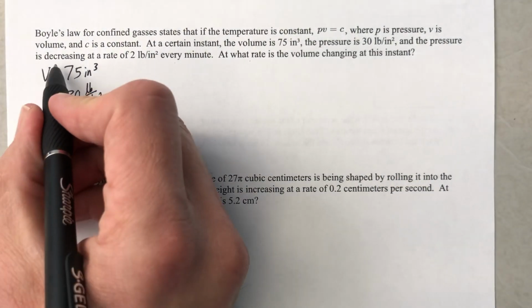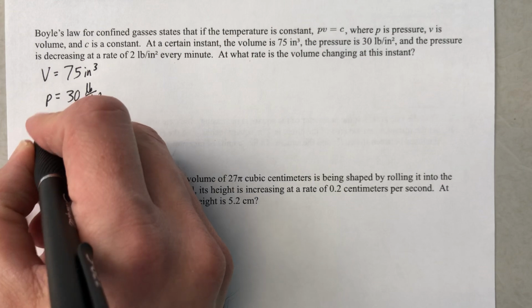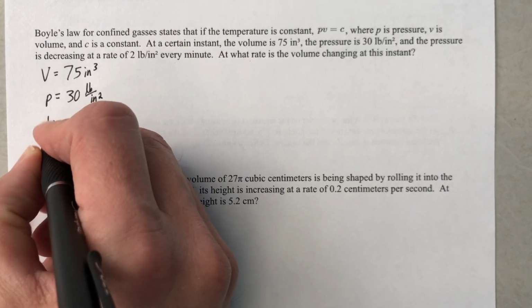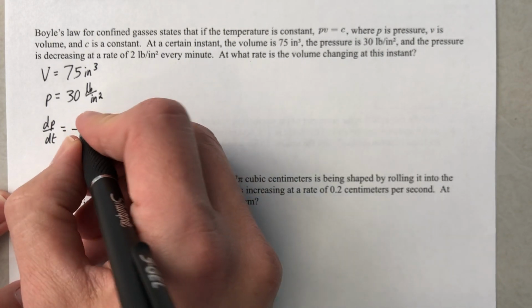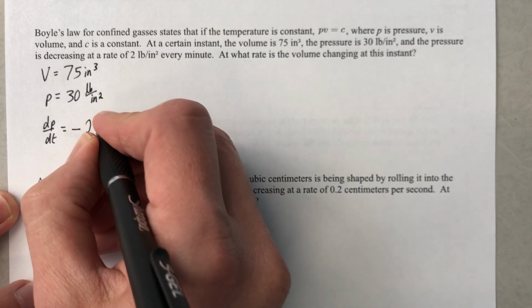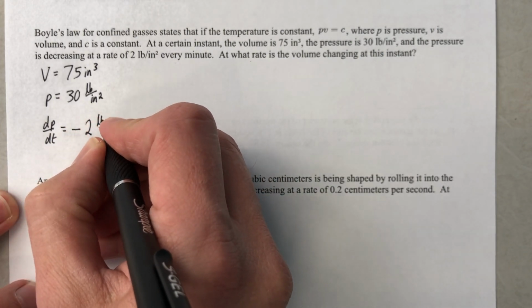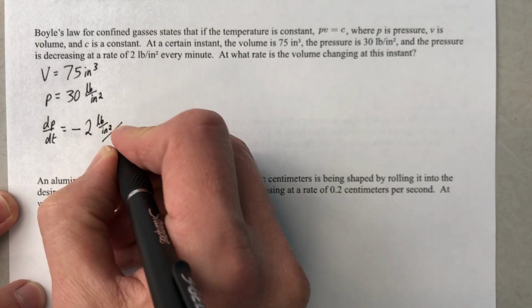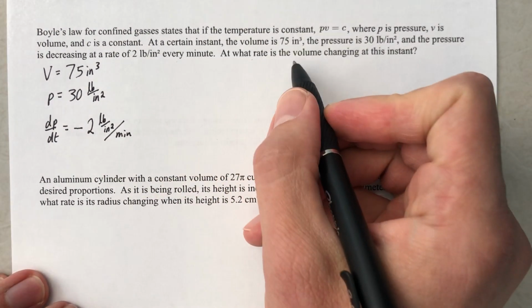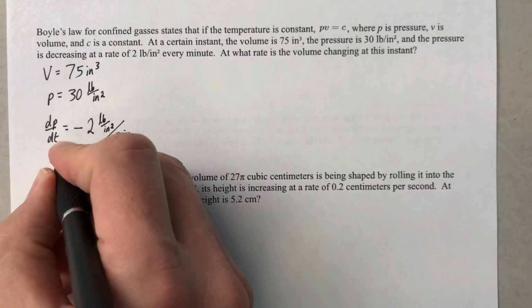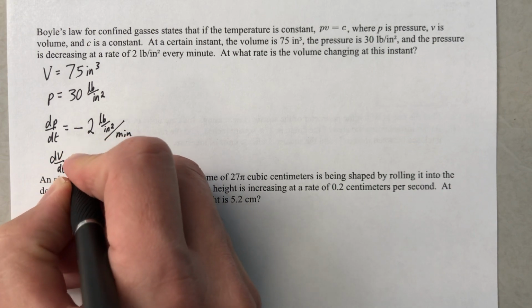And the pressure is decreasing at a rate, dP/dt, negative because it's decreasing, of 2 pounds per square inch per minute. Units are confusing, but don't panic. It's not going to be bad. At what rate is the volume changing at this instant? So dV/dt is what they're asking.